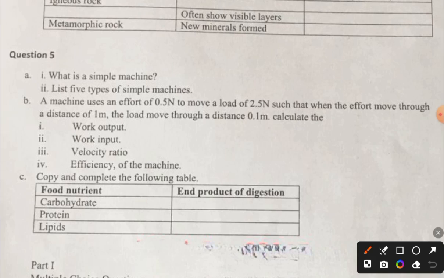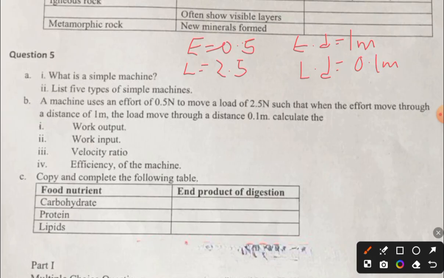So a machine uses effort of 0.5 Newton, so your effort is 0.5 Newton, to move a load of 2.5 Newton, such that when the effort moves through a distance of 1 meter, so effort distance is 1 meter, not 1 meters. The load moves through a distance of 0.1 meter. Calculate the work output.